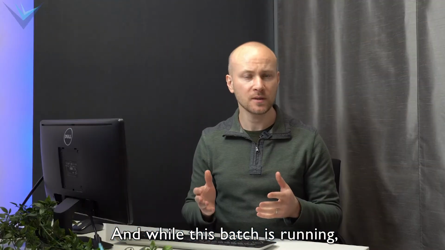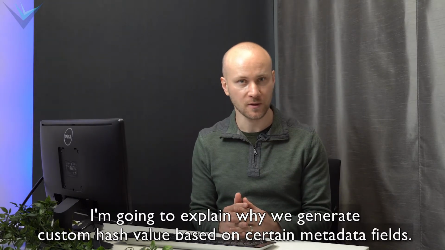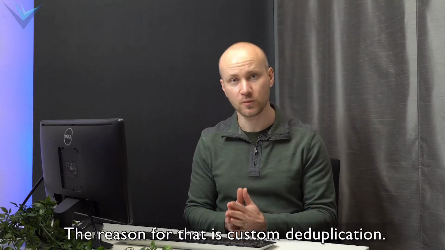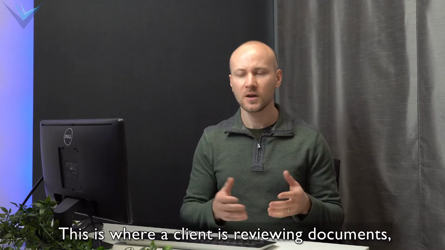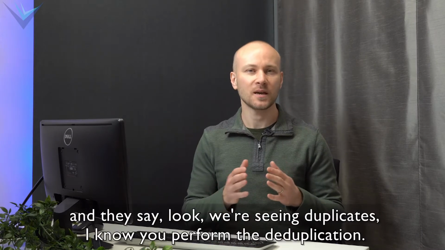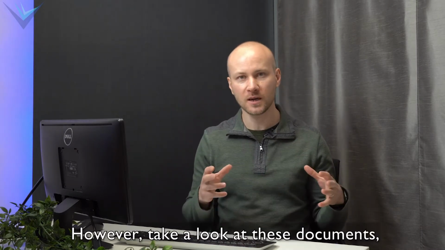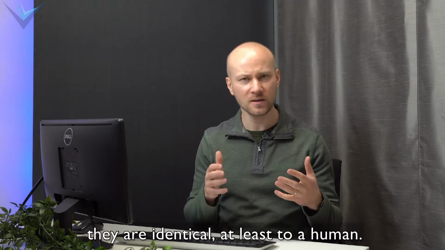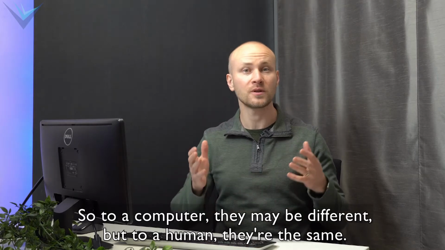And while this batch is running, I'm going to explain why we generate custom hash value based on certain metadata fields. The reason for that is custom deduplication. Sometimes it's called metadata matching. This is where a client is reviewing documents and they say, look, we're seeing duplicates. I know you performed deduplication. However, take a look at these documents. They are identical, at least to a human. So to a computer, they may be different, but to a human, they're the same.